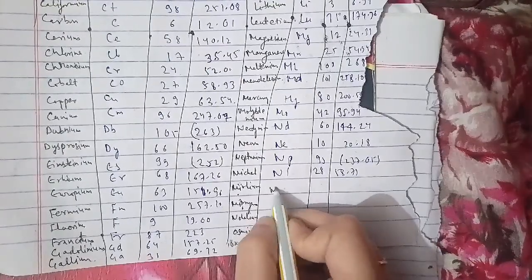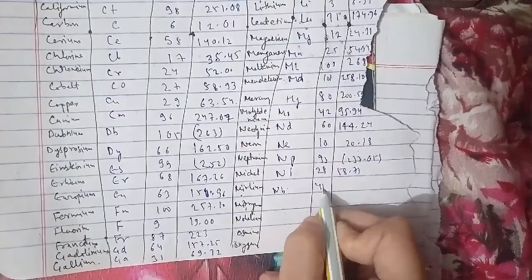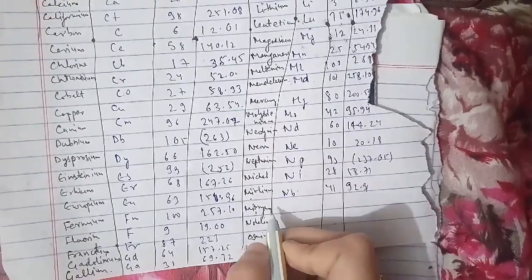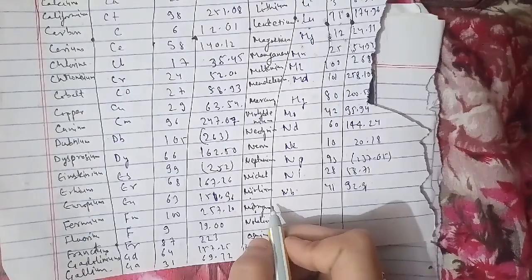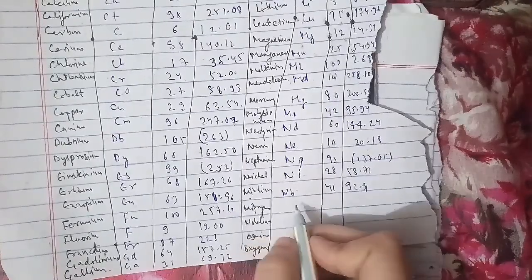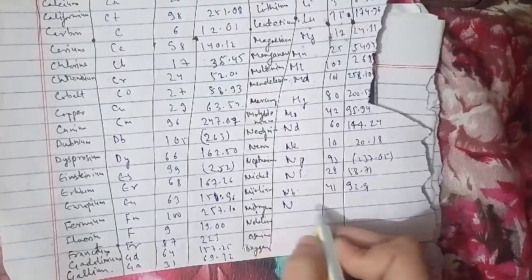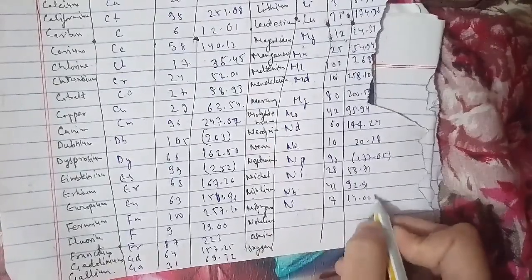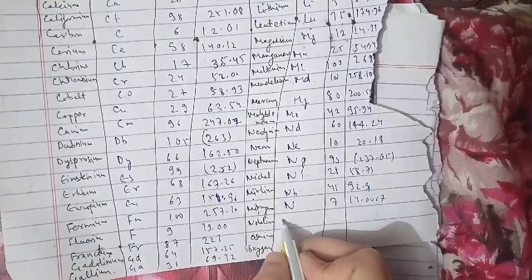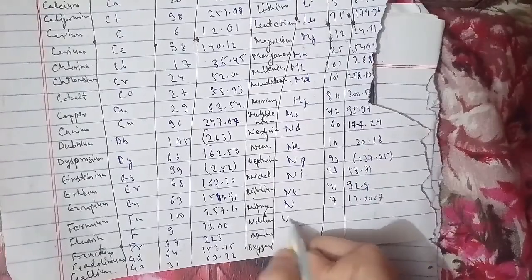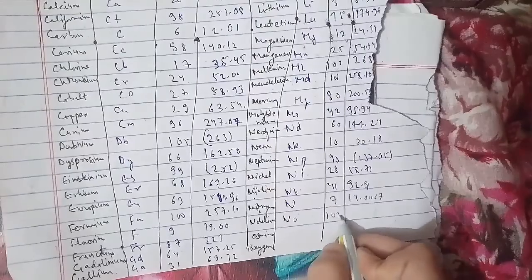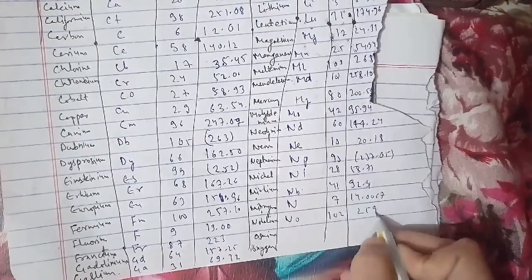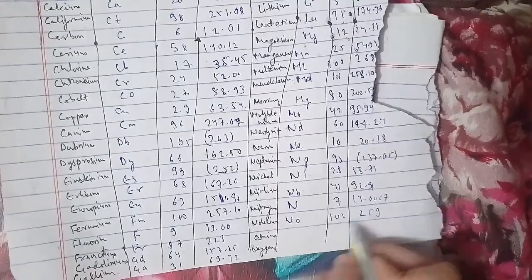We'll discuss about the elements here. Then we have your symbol, then your atomic number, then your molar mass. Okay, so we have here for the same, then we have your elements as well. Symbol, atomic number, molar mass.